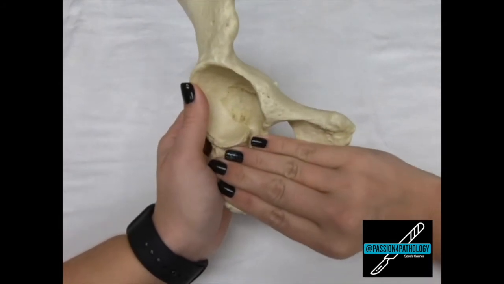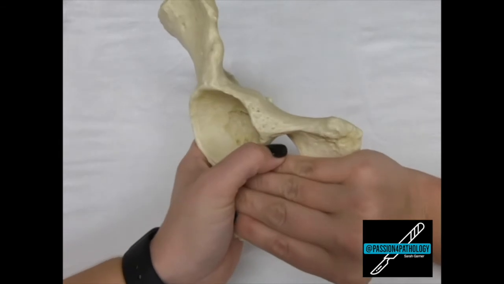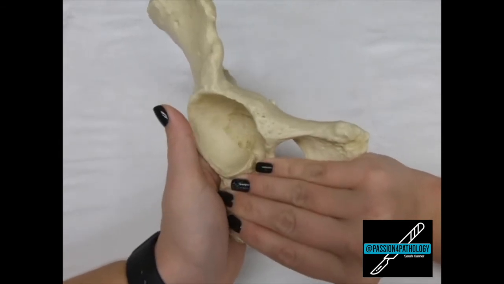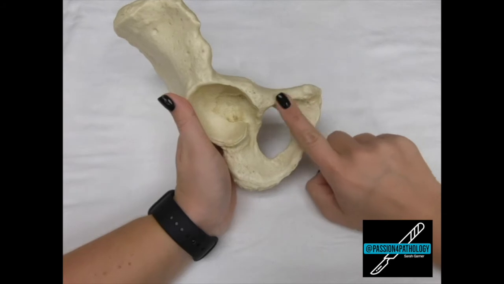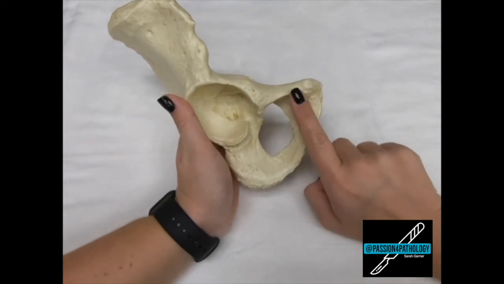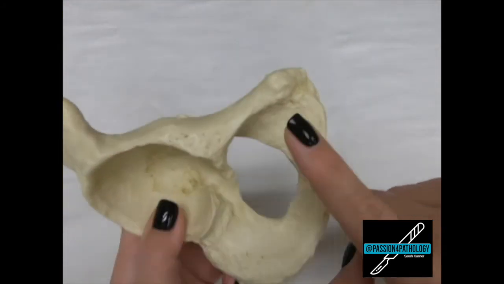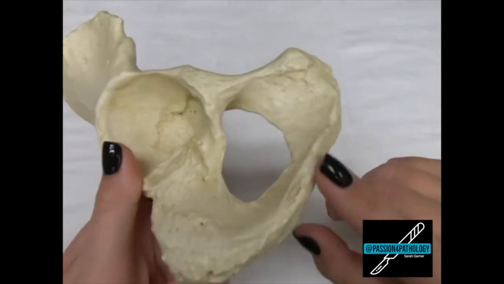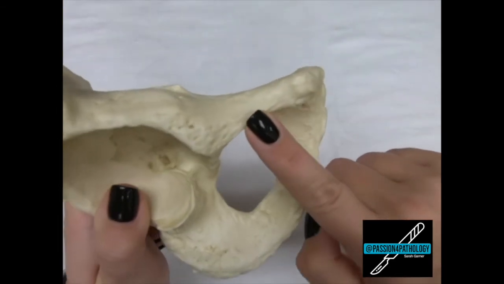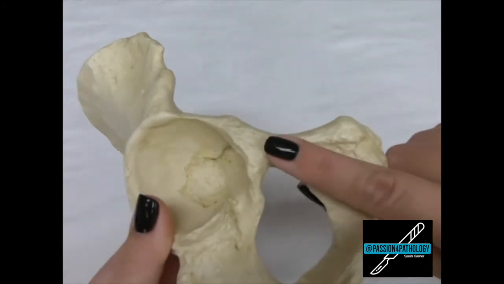It would be covered like this with the obturator membrane, leaving that to be the obturator canal. Also up here on the superior pubic ramus, you have this kind of pointy part of it. See how this ramus down here is nice and smooth, but on this one up here on the superior pubic ramus, you have this crest.